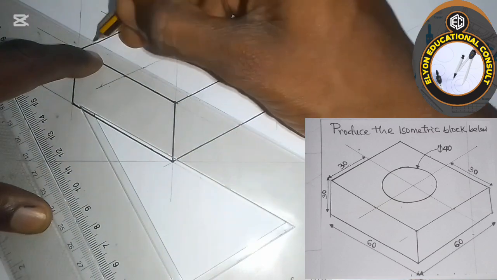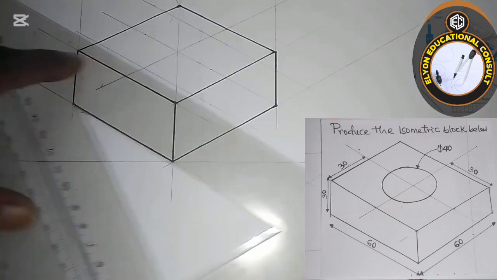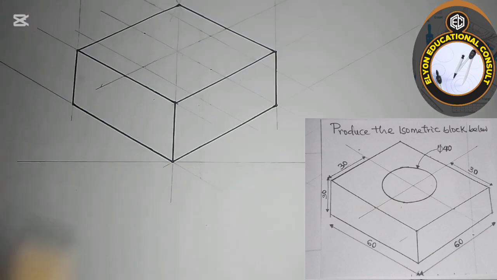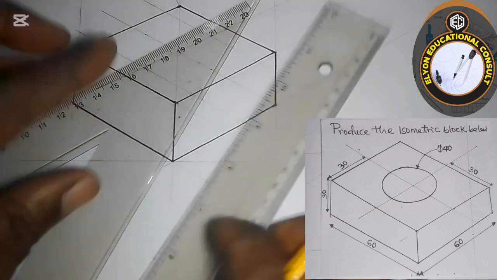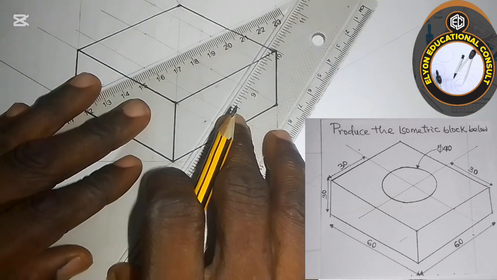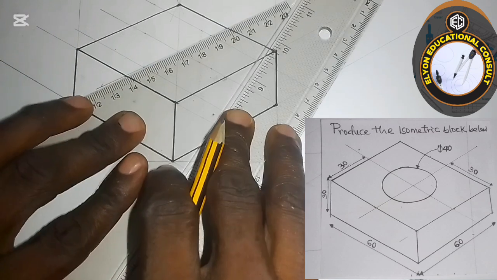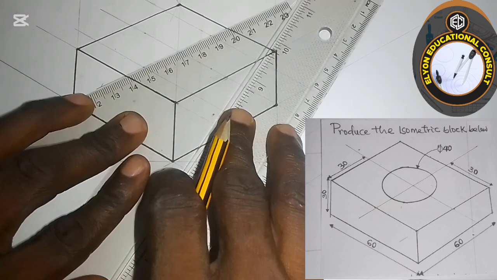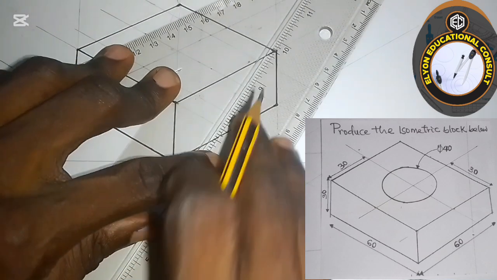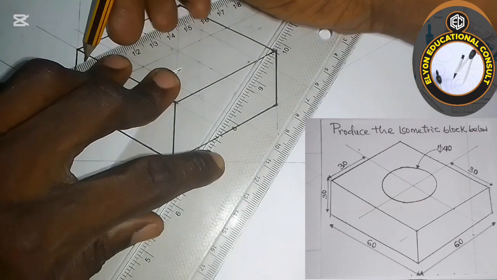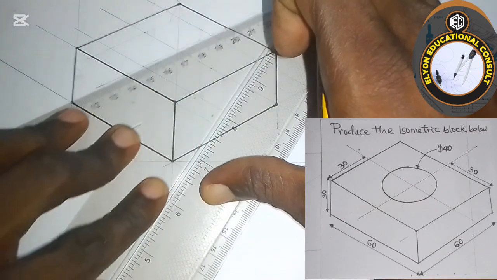So I'm going to draw this as well. Then I'll draw for this other side. Place my set square this way now, slide. When I get to that point, I'm going to draw this, then slide down.